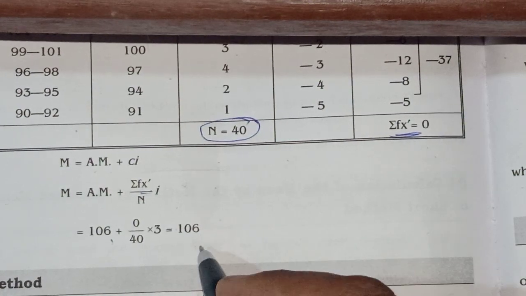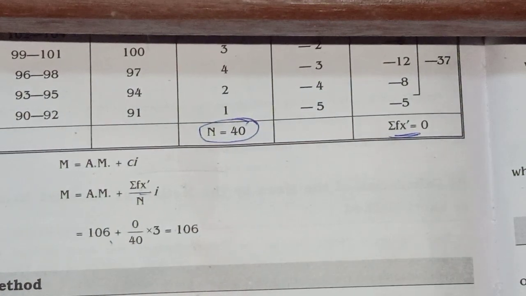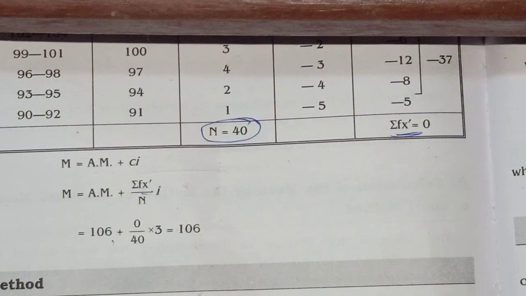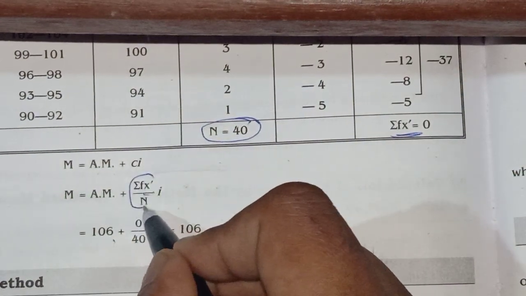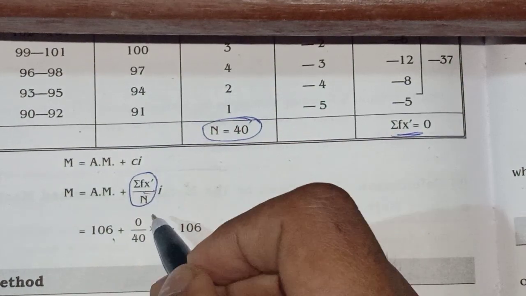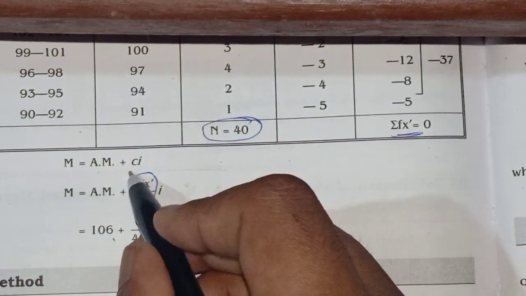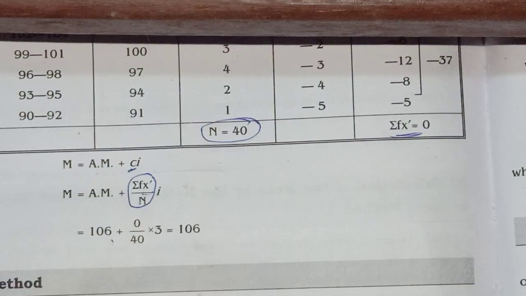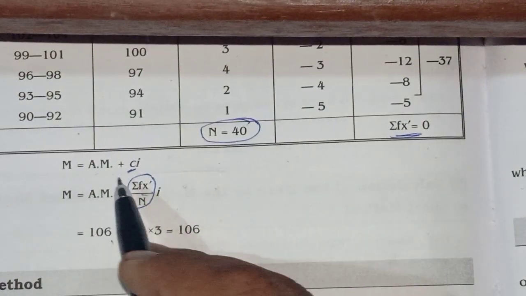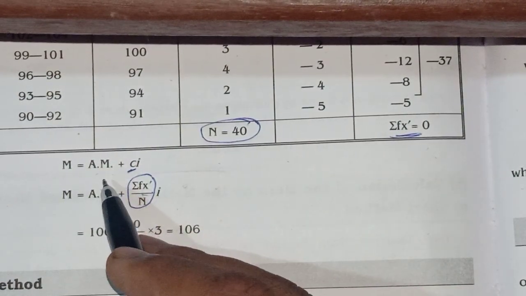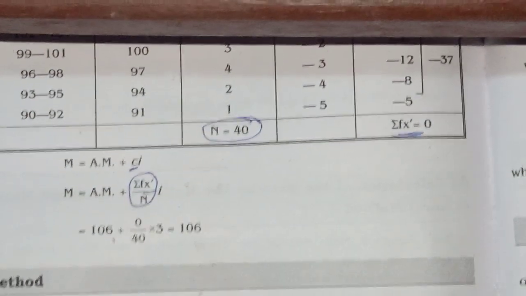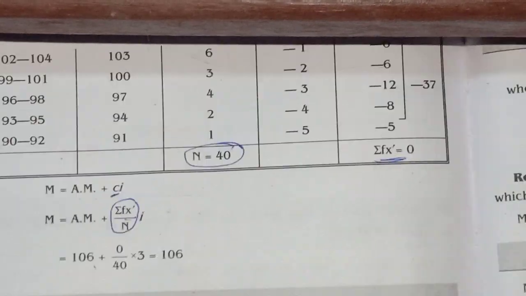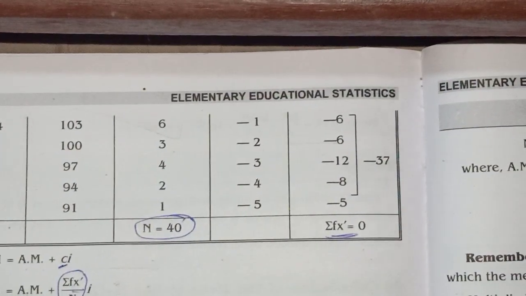So the answer is 106. Very simple. Okay, this is called the short method. And sum of fx dash by n is called C. So the formula is like this: assumed midpoint plus Ci. Like this the formula works. So this is the short method.